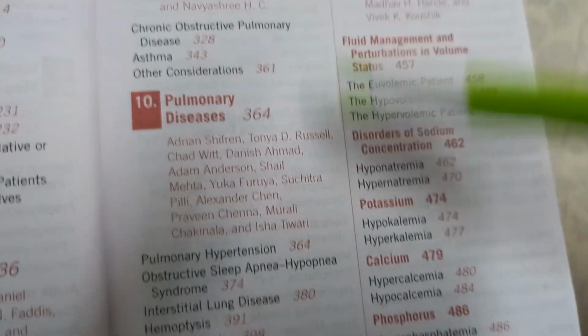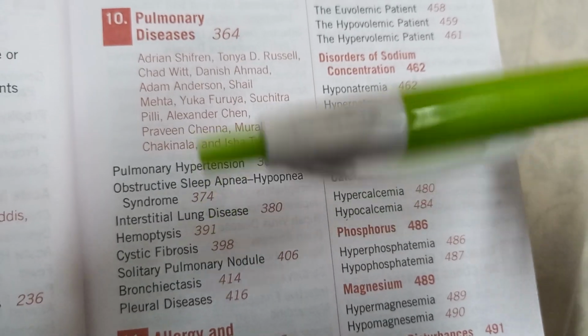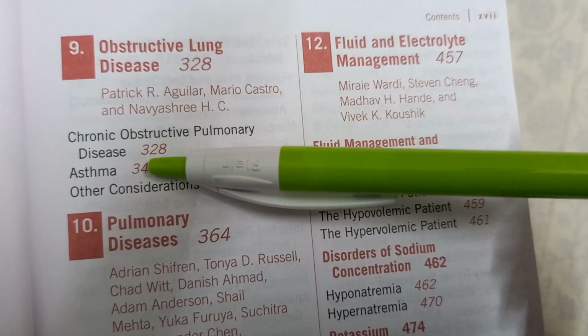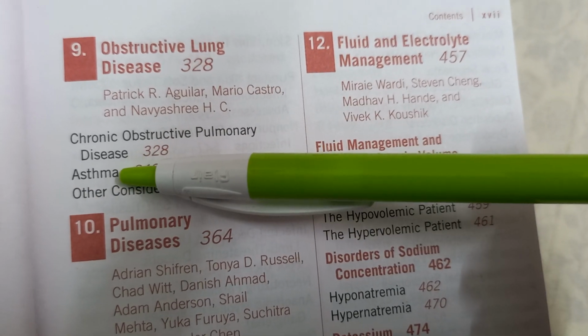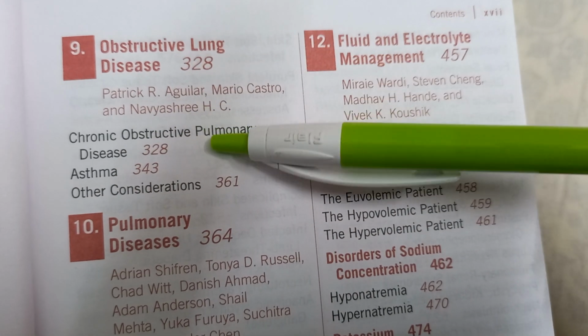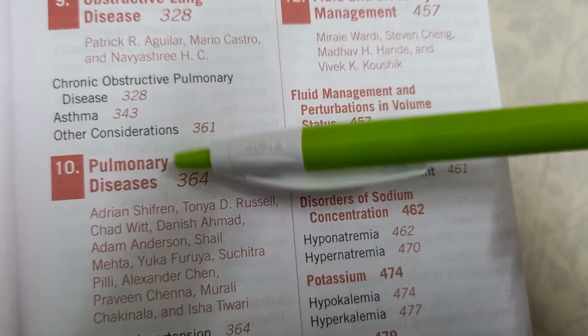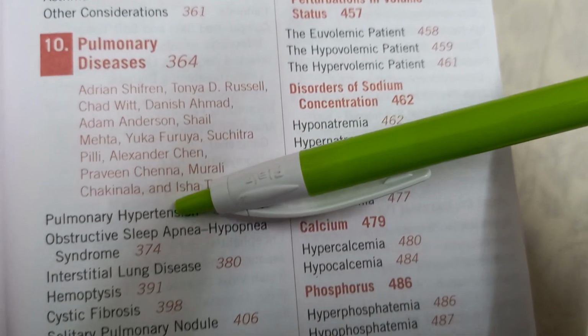See, the thing is, here you did not see asthma in pulmonary disease. They have put that under obstructive lung diseases because it's of the airway, right? So asthma is here. Okay, that makes sense. COPD and asthma are there, and pulmonary diseases will be beyond the airway, right?